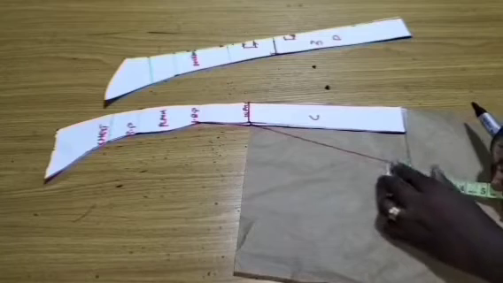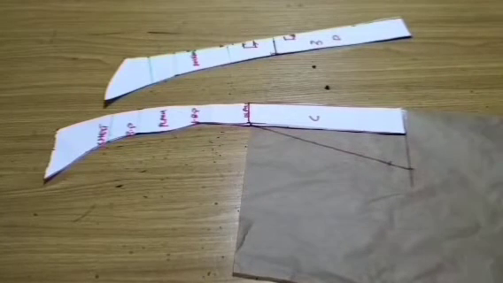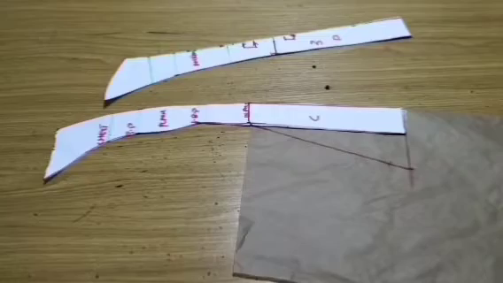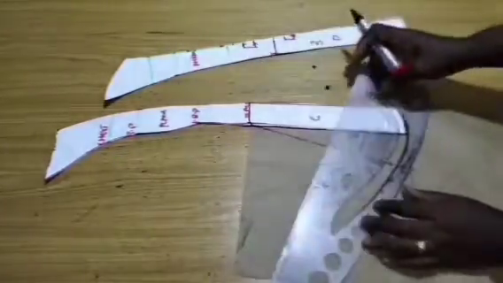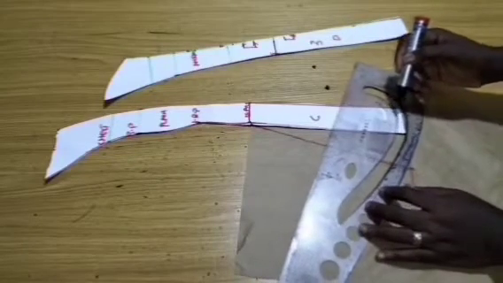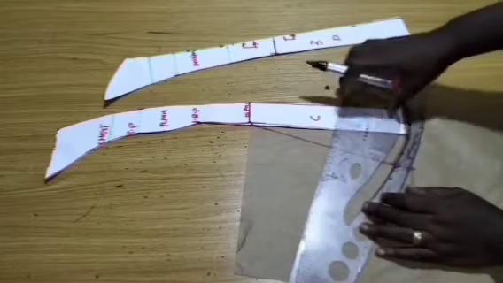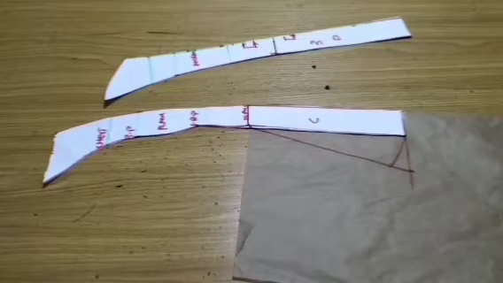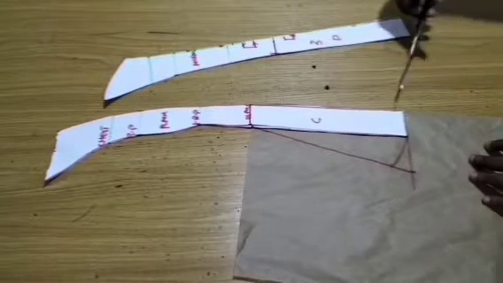So here we are also going to go up by 1 inch. So after going up by 1 inch, you do the necessary connection like this. Okay, so I'm going to cut out what I have here.